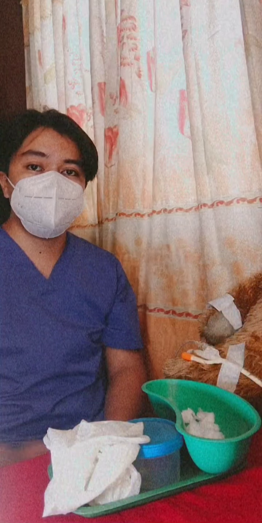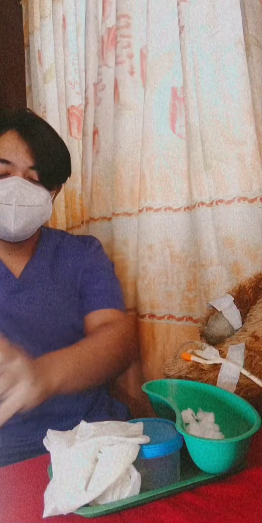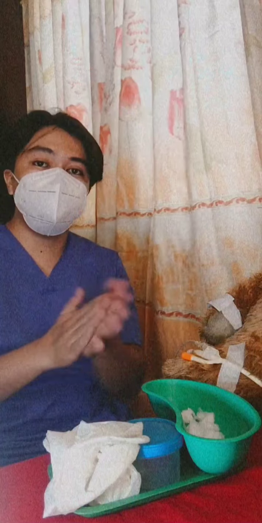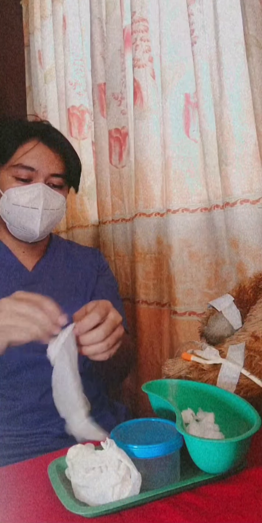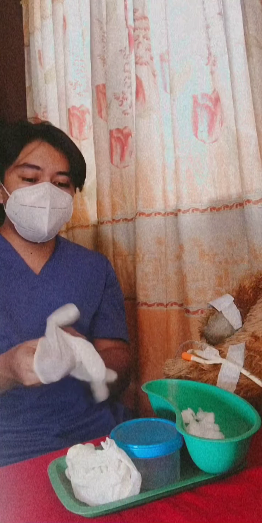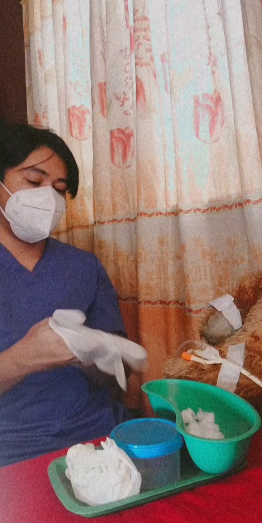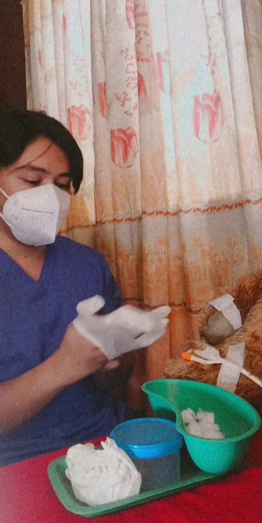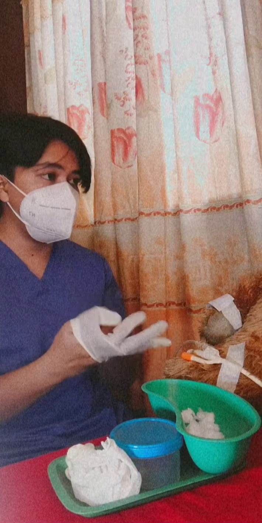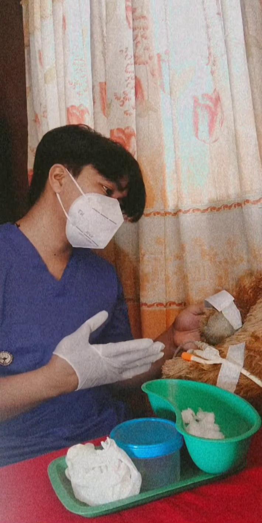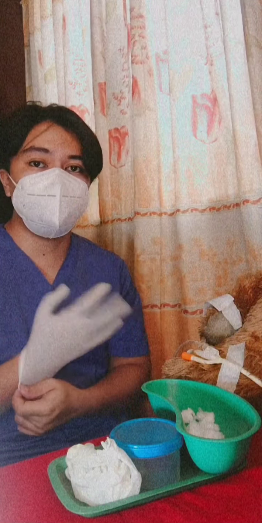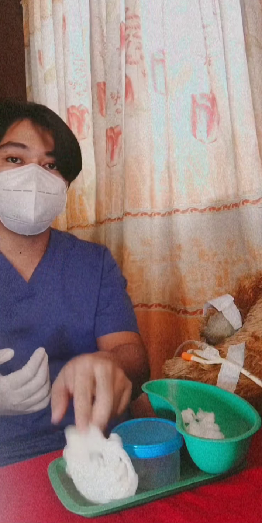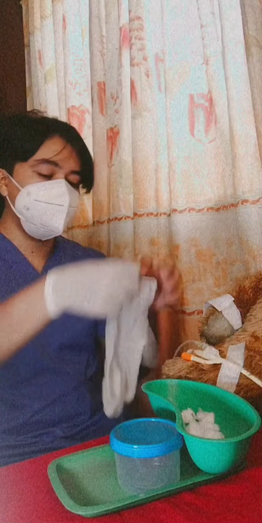Next, we need to perform hand hygiene, and then put on PPE, and then identify the patient. Good afternoon, sir. I'm your nurse for today. My name is John Rose, and you are Mr. Teddy. And then we need to provide privacy by closing the doors and the curtains of the room.